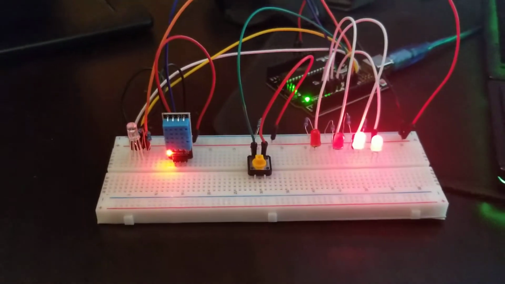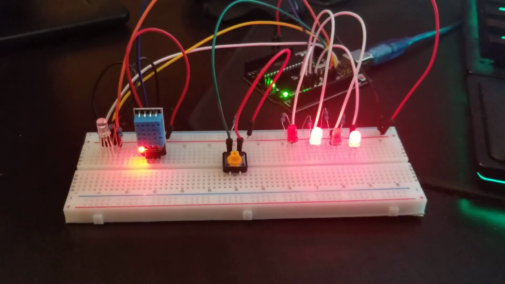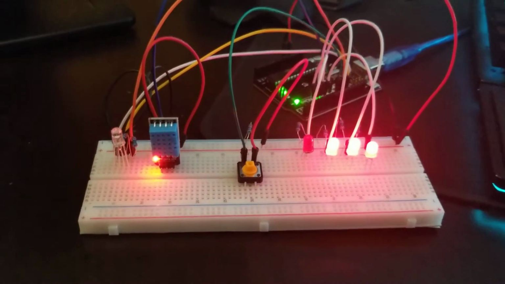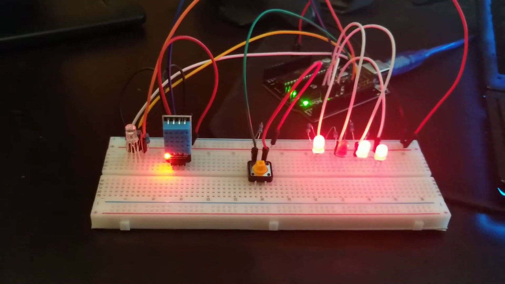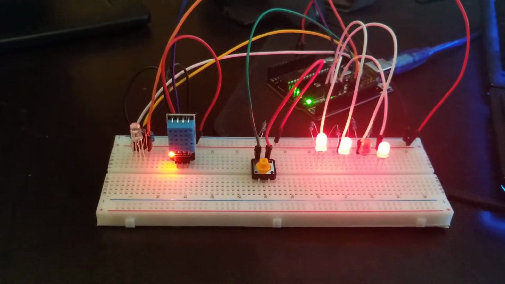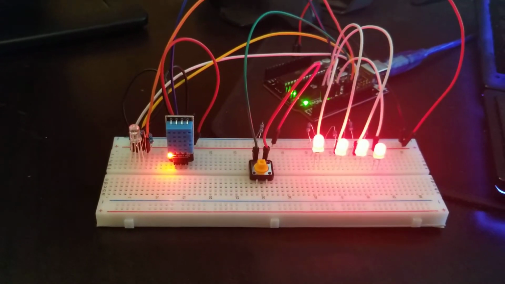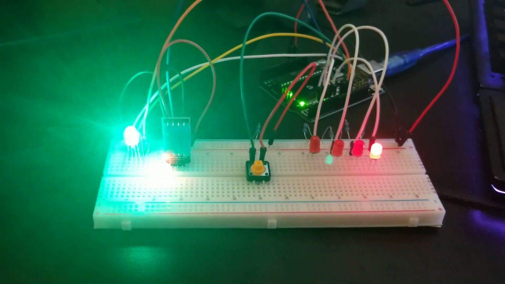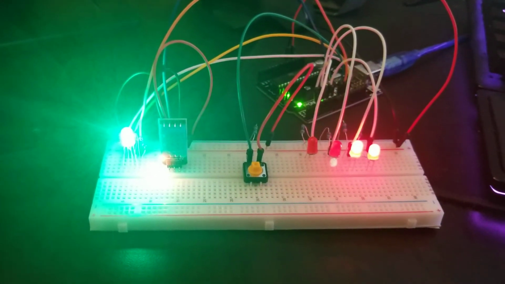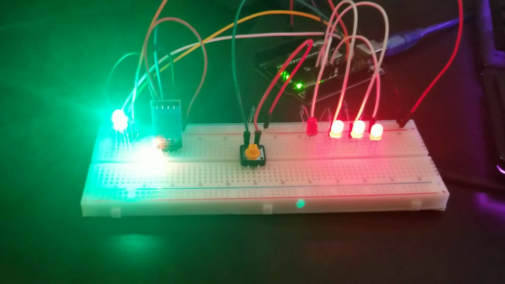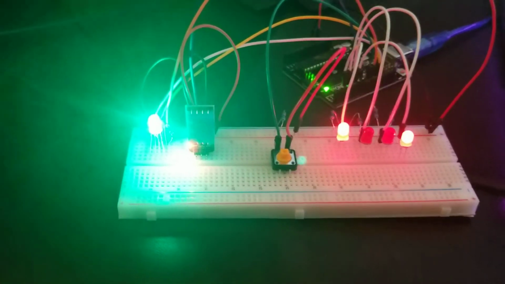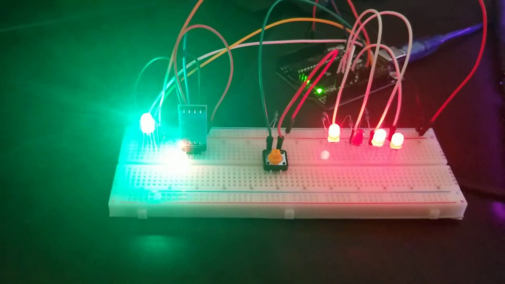Now the delay for the whole system to go through its loop is currently set to 1000. However, when I submit this, it's going to be set to 2000 because the temperature sensor, the DHT11, starts throwing errors if you try to read from it quicker than every 2 seconds. But I didn't want to use 2 seconds here because it would be very slow. So I'm just going to let it cycle through so you can see the RGB LED go through.